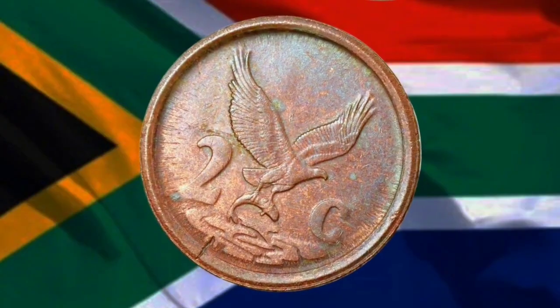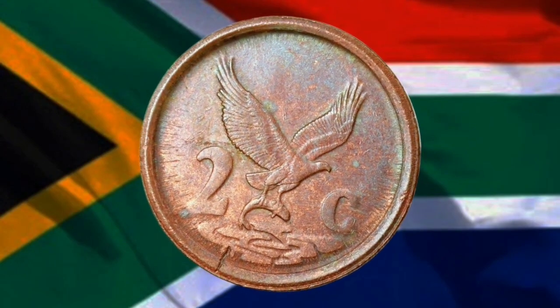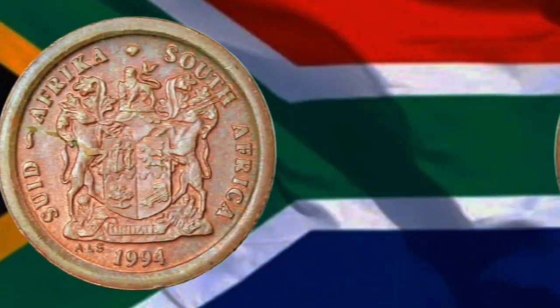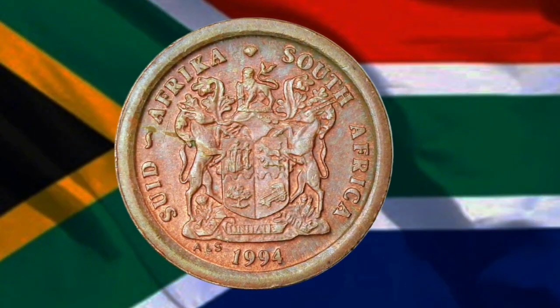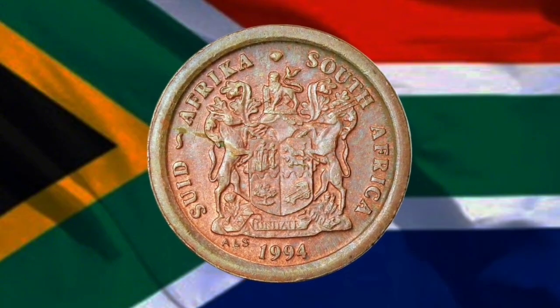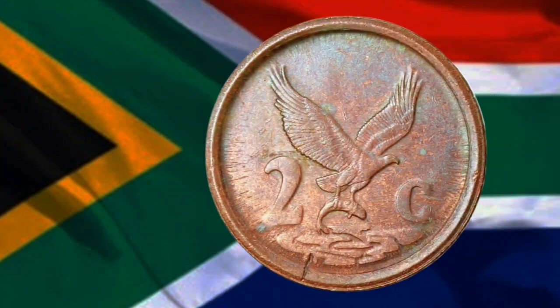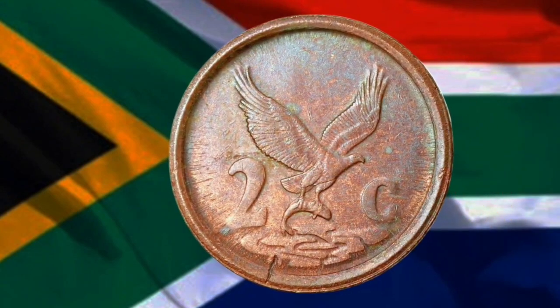Such values are often supported by auctions where rare coins, especially those connected to political or historical events, draw serious bids from elite collectors. Authenticity, grading, and documentation all play a critical role in determining these high-end values. Owning a coin like this isn't just a financial investment, it's owning a piece of history.